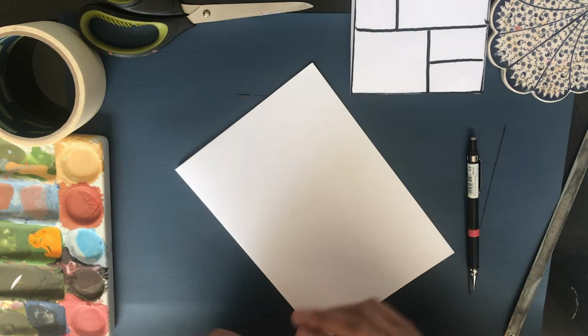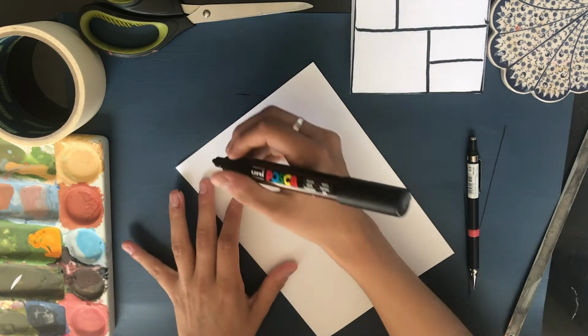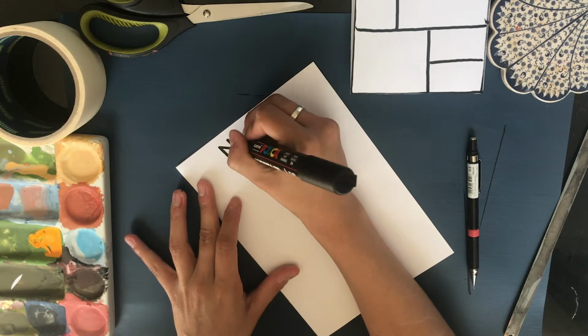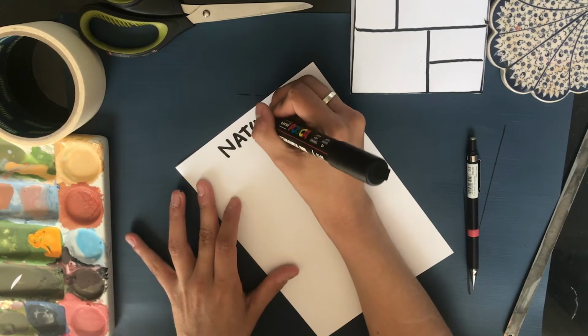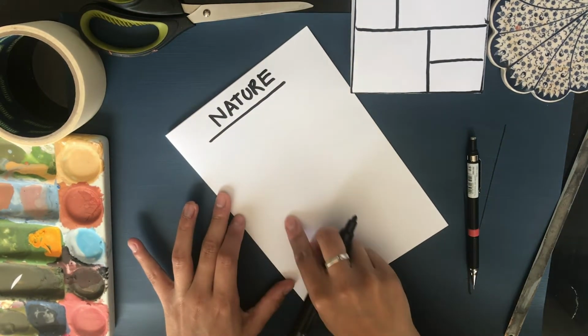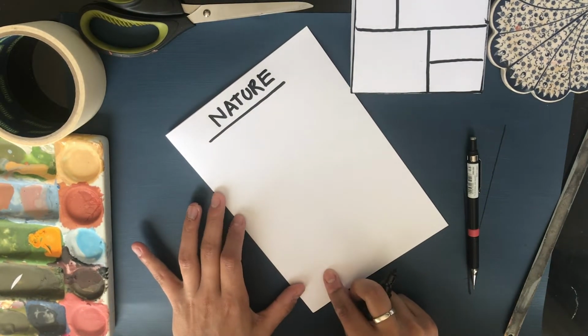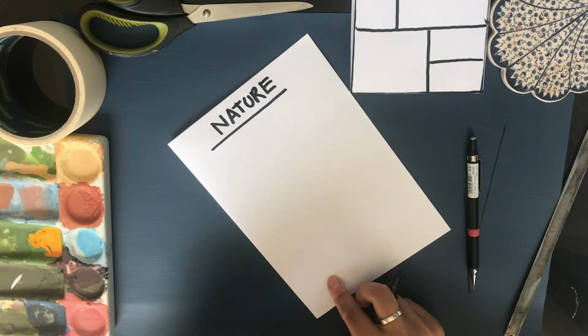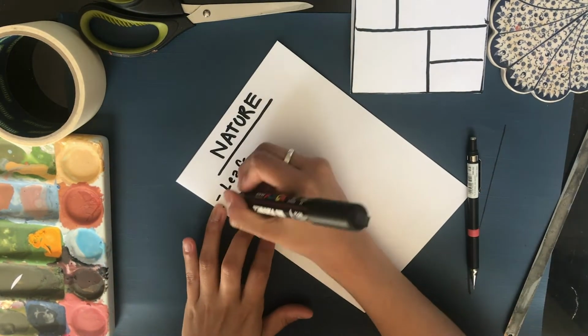So for example, I'm going to choose the concept of nature. So now I'm going to create a list of words with as many things as I can think of that relate to nature.